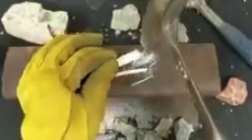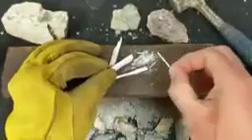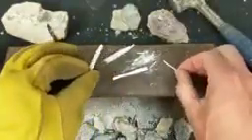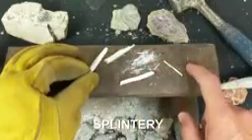Another type of mineral fracture may be seen in this piece of satin spar. When broken, we can see many resulting splinters, so we'll refer to this mineral as having a splintery fracture.